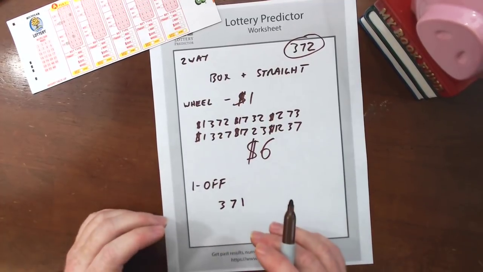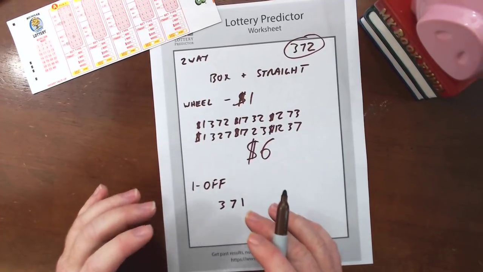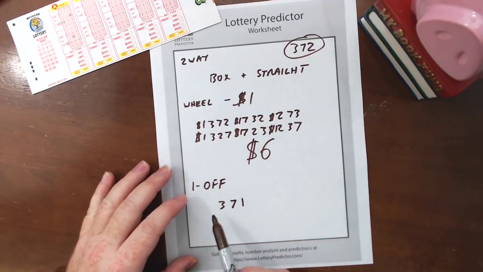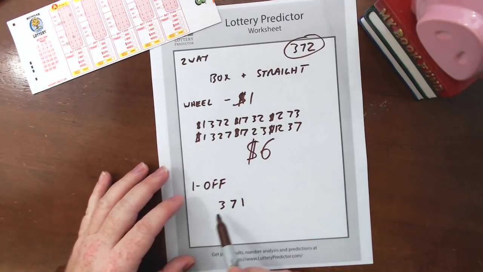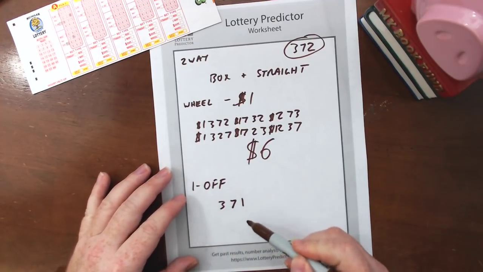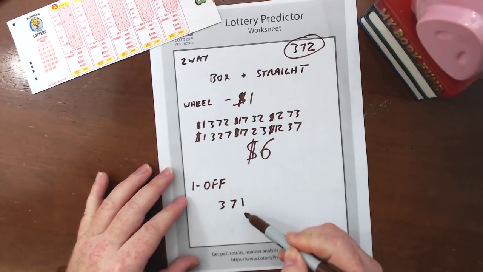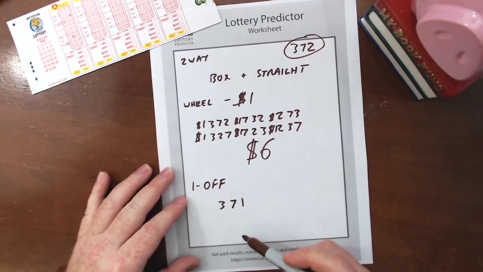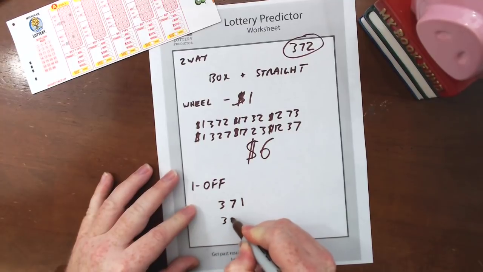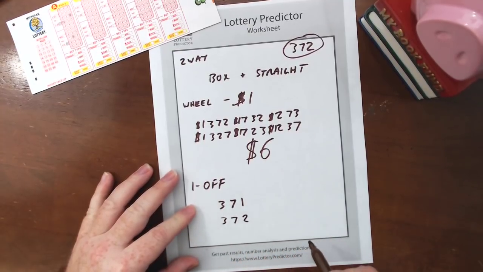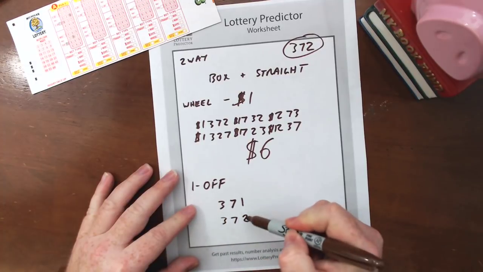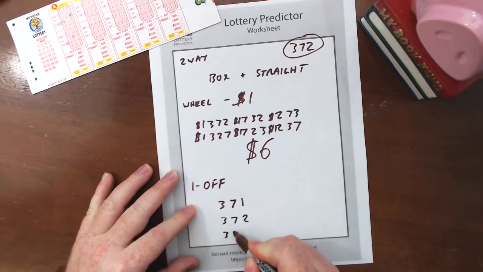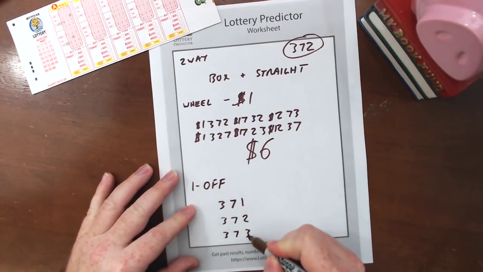If you have played a one-off bet, what it's going to do is say, for the individual numbers, for one of the numbers, if it's one-off, we're going to call that a win for you. So if we play 372, it's going to say, okay, then you can have 371, because that 1 is off, or you can have 373, because that 2 is off by 1.